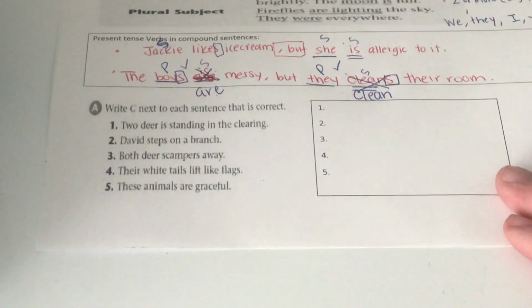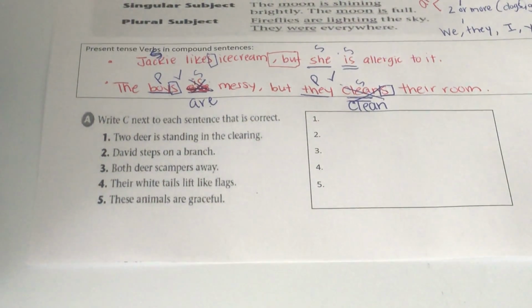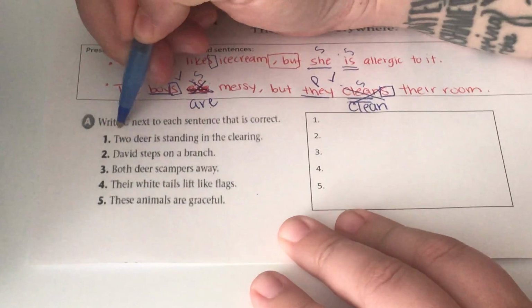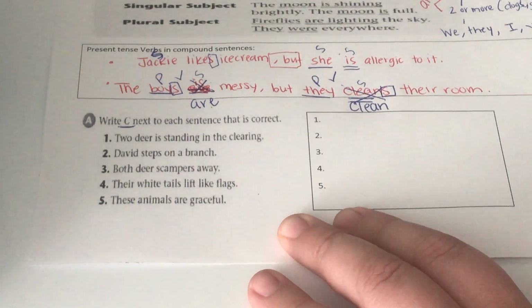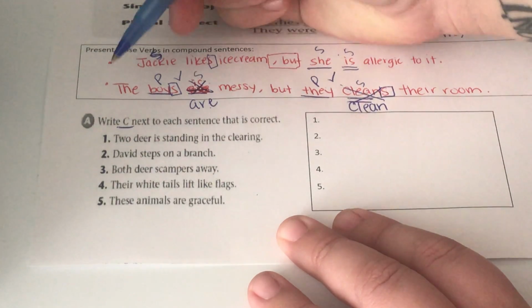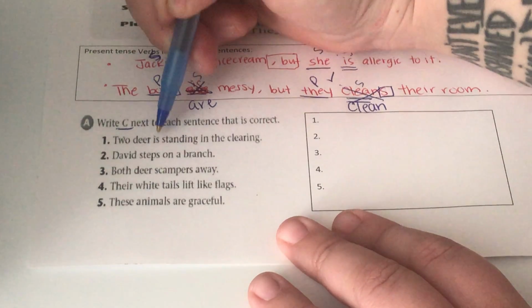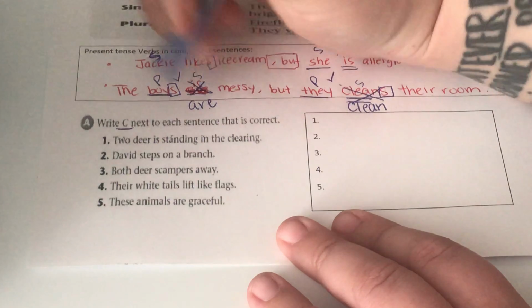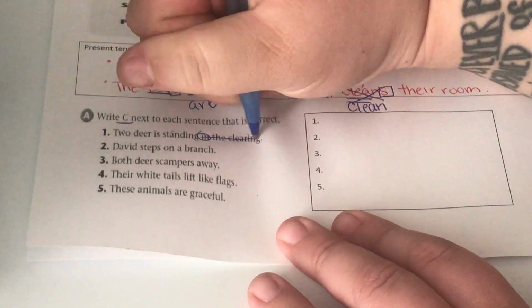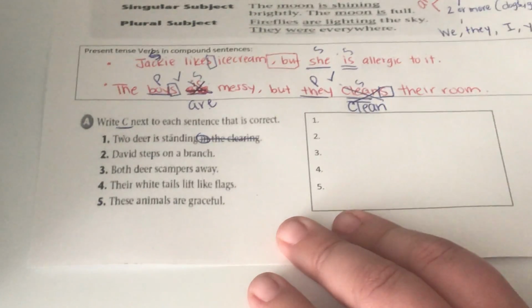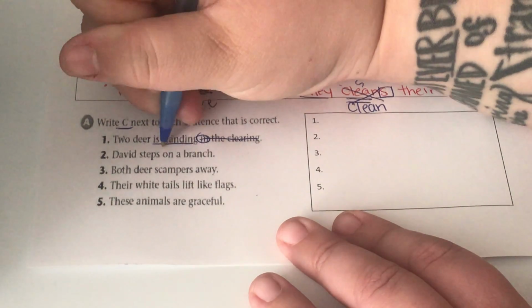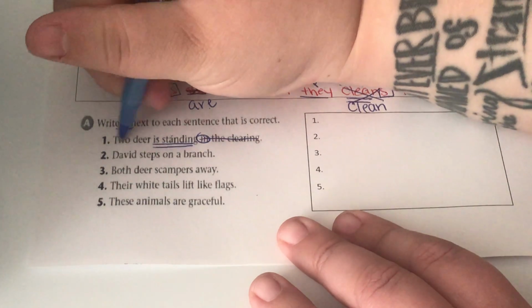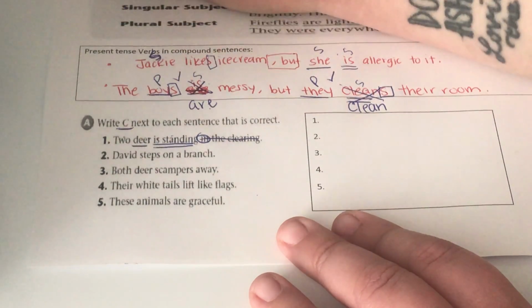Alright. Let's look at your first part of the assignment. It says, write a C next to each sentence that is correct. So I'll do number 1 with you. It says, 2 deer is standing in the clearing. The first thing I'm going to do is get rid of my prepositional phrase. So I'm left with 2 deer is standing. I've got my verb. I've got my subject.